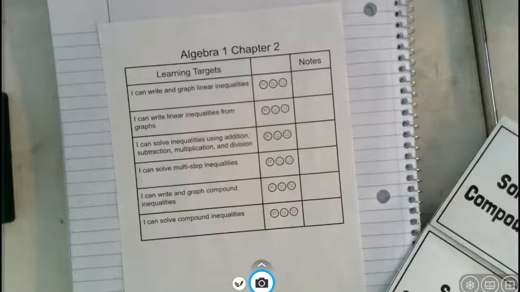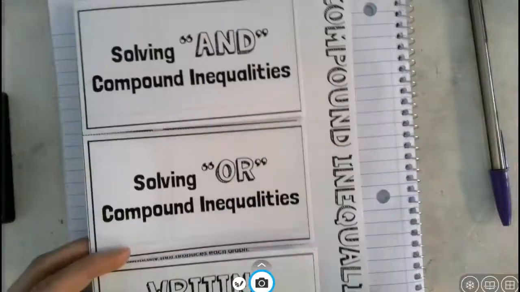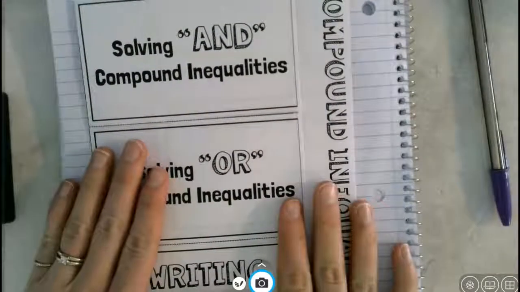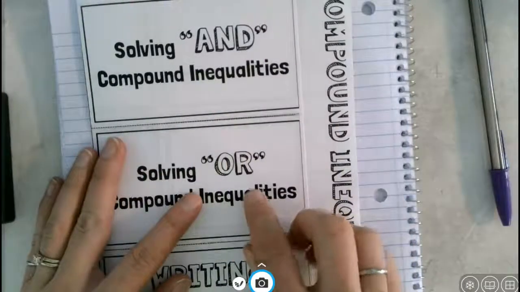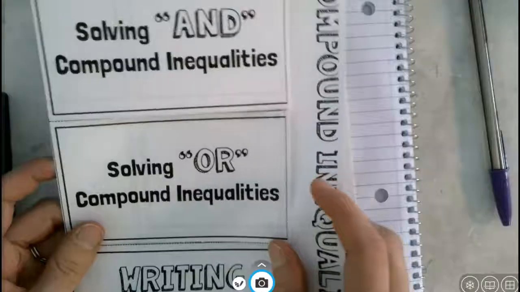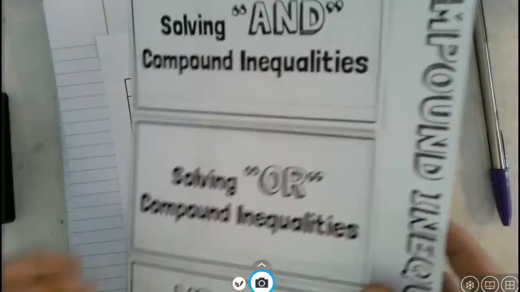All right, here we're looking at our notes for section 2.5, and we're really dealing with compound inequalities in here. Compound inequalities are inequalities that have either an "and" statement or an "or" statement. This is the sheet we're going to be using today, so go ahead and get that out.